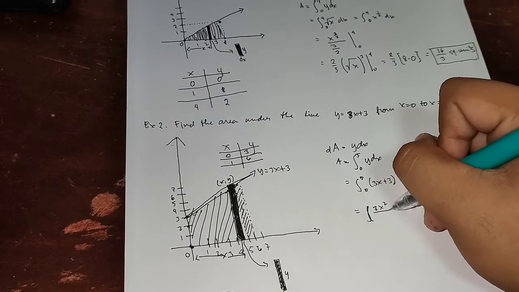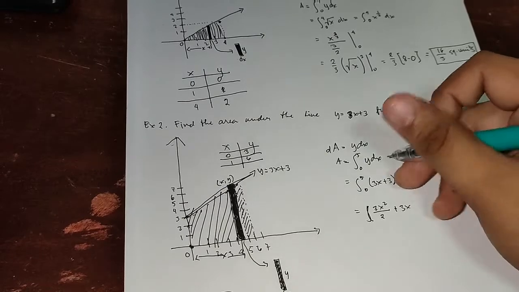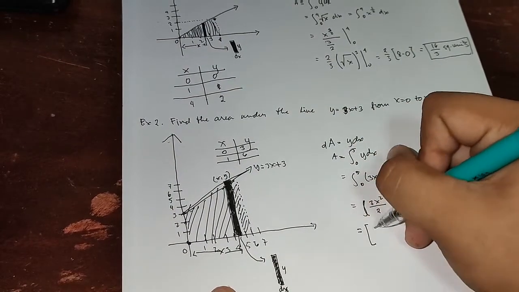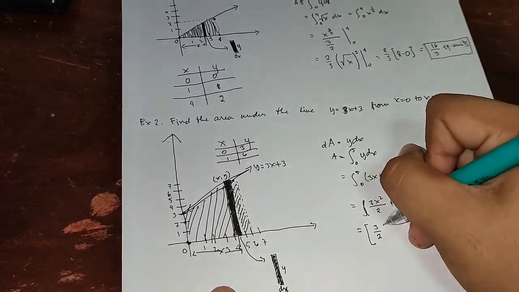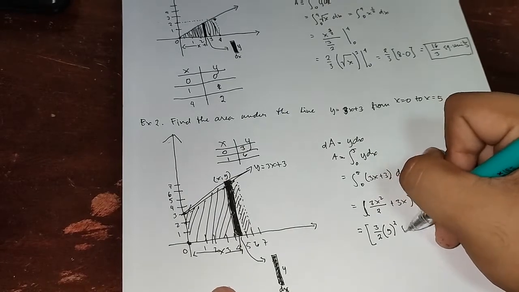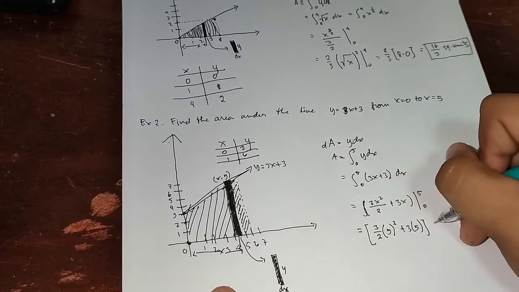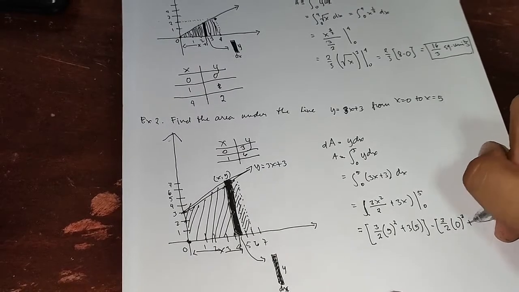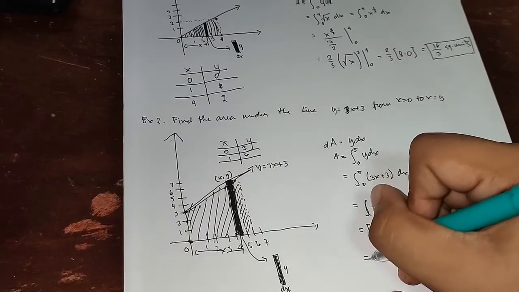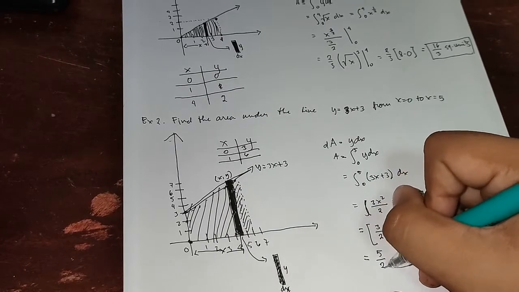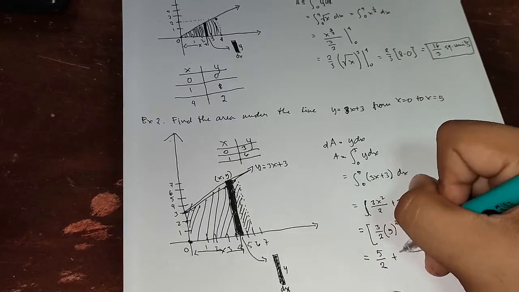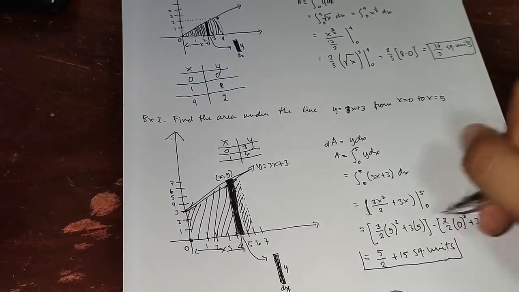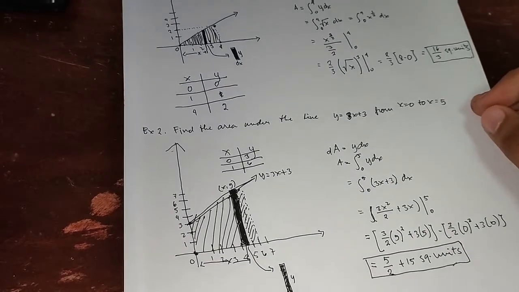x squared over 2 plus 3x, from 5 to 0, equals 3 over 2 times 5 squared plus 3 times 5, minus 3 over 2 times 0 squared plus 3 times 0, equals 75 over 2 plus 15 square units. And that's how you get your final answer.